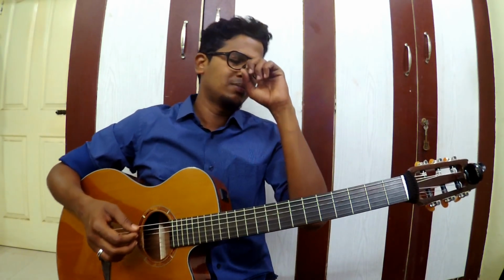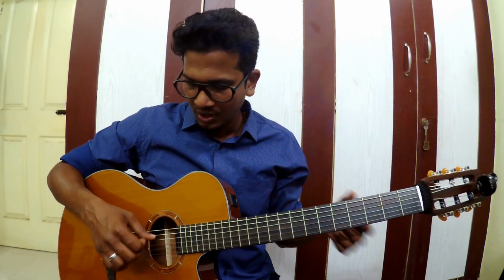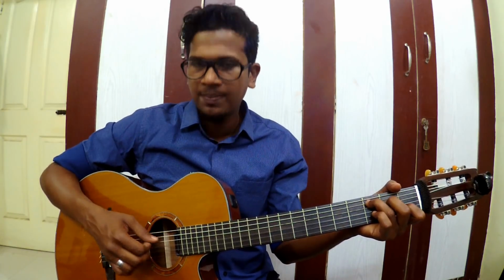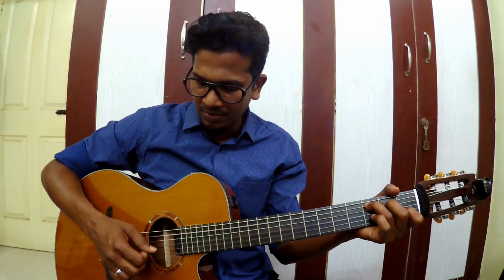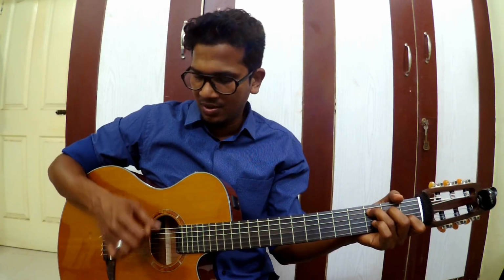Or else you can just pluck it like this. Use the bass note of each chord and then pluck the treble strings, which is 1, 2, and 3 simultaneously. And then pluck, tap, and then pluck again. And then you can play a little bit upstroke with your thumb finger, and then you can tap again.